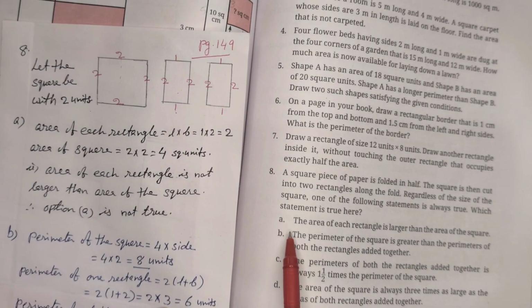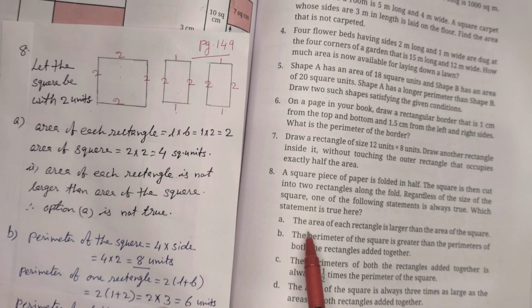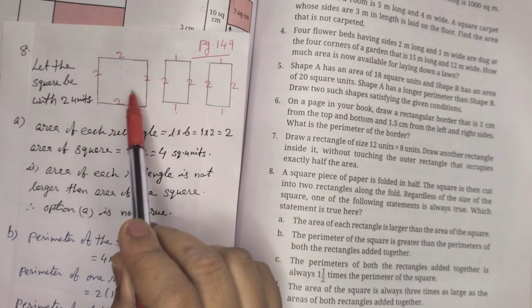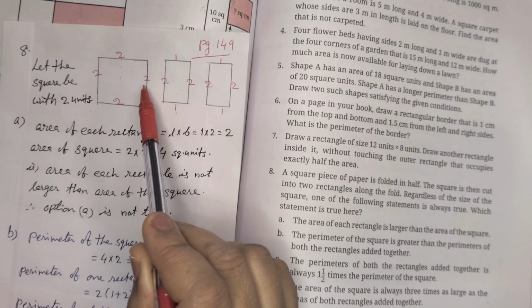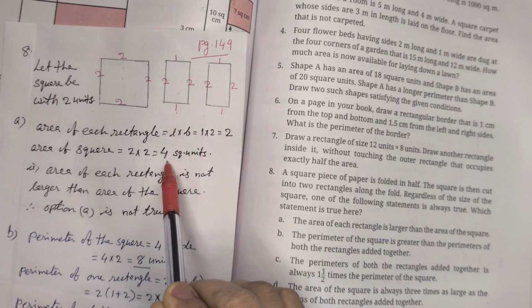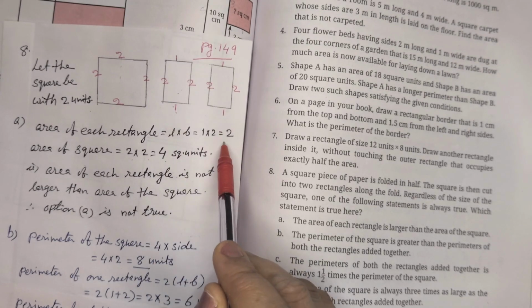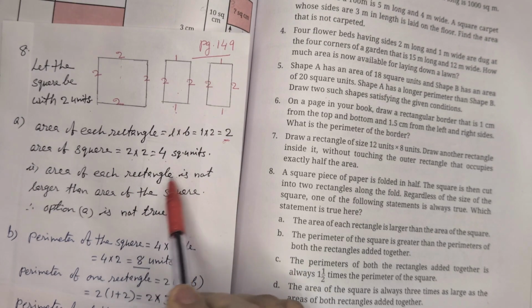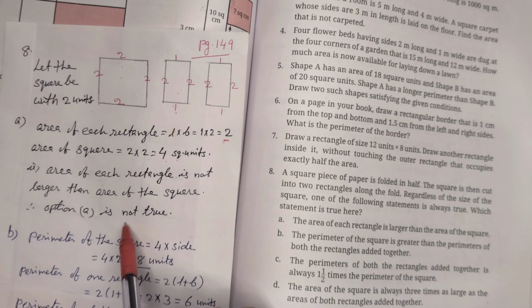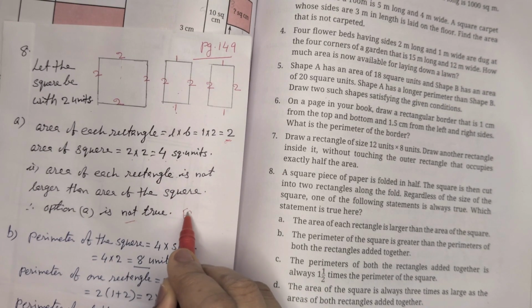Look at the first option. We can go through one by one. First option: the area of each rectangle is larger than the area of the square. Area of each, that means one rectangle, is larger than the area of the square. Area of the square is side into side, 2 into 2, 4 units. Area of the rectangle, length into breadth, 2 into 1, 2 units. So the area of each rectangle is not larger than the area of the square. So that option is not true, which means false.